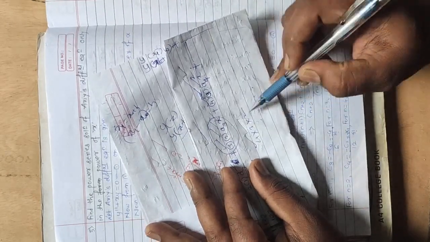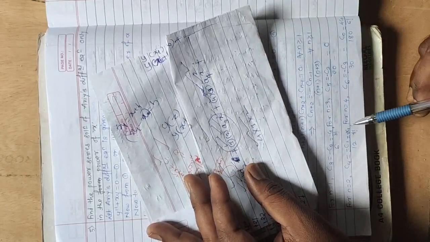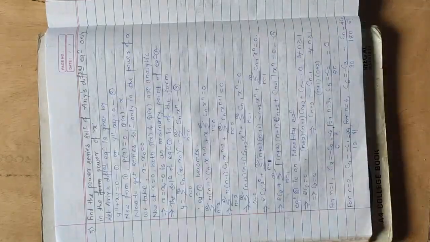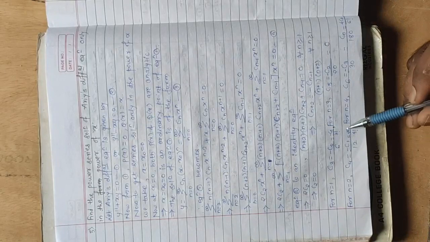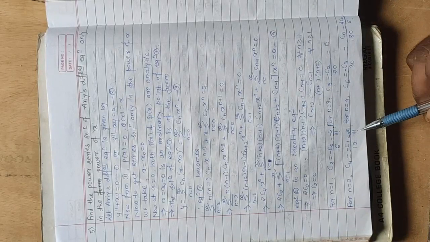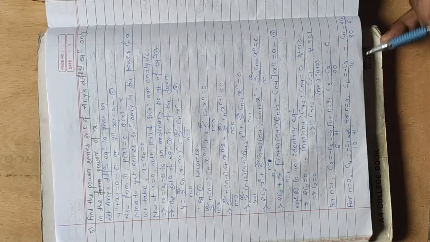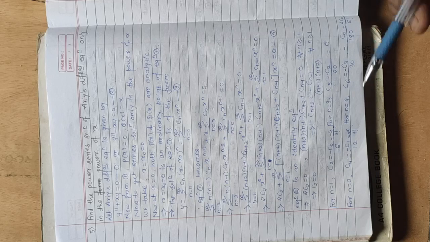4 into 3 we are getting, but 2 is not there, so we have multiplied and divided by 2. Then we are getting minus 2 C1 divided by 4 factorial. This time we can write it in the form of factorial, minus 2 C1 divided by 4 factorial, so that we get the more general form of the answer, isn't it? In terms of factorial we can convert, or you can simply write it as it is, then also no problem. But always try to put the result in the more general form.